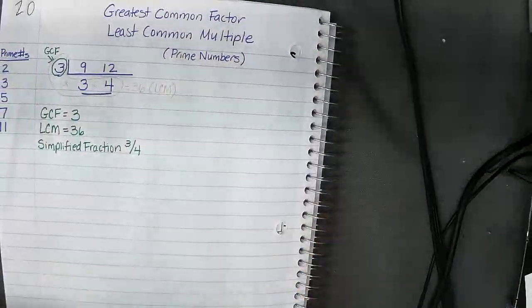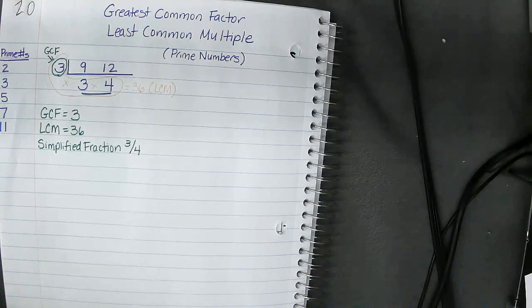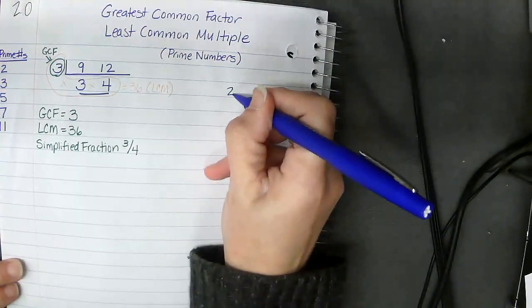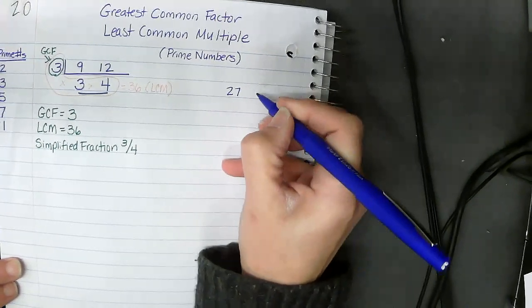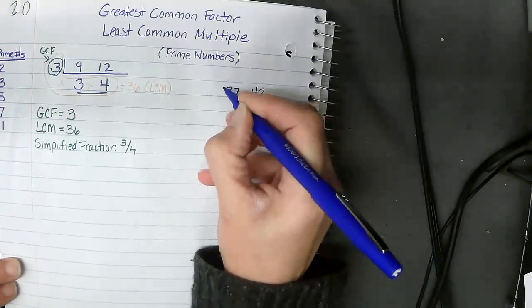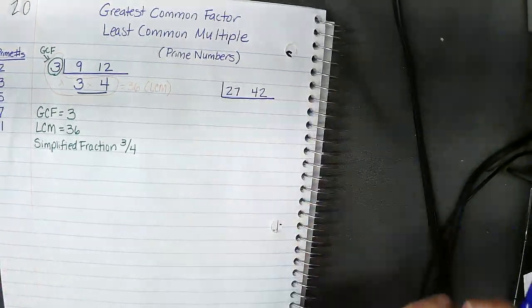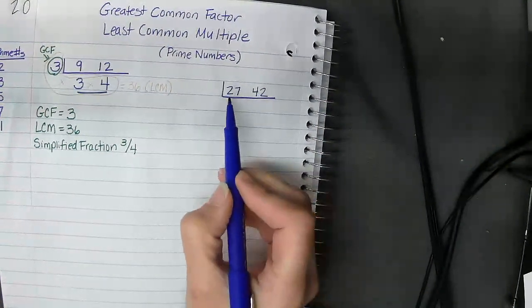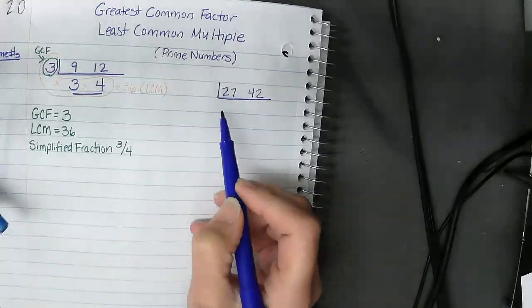So let's try another problem. And we'll actually do the one that listed out all the long ones. So let's do 27 and 42. Draw out the little upside down division. And we're going to start with our prime numbers.